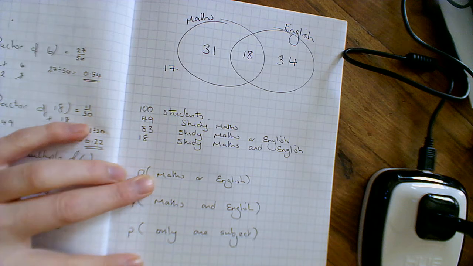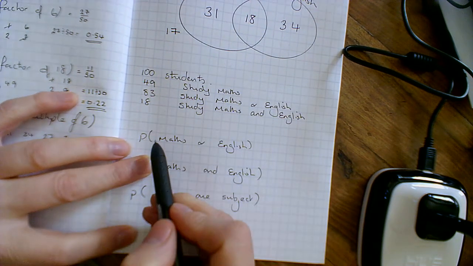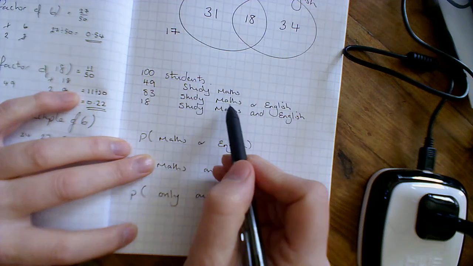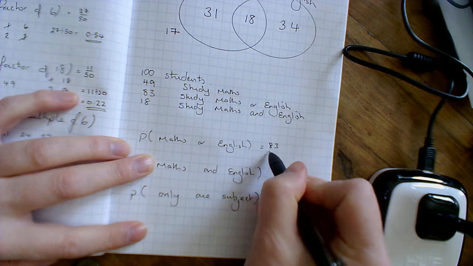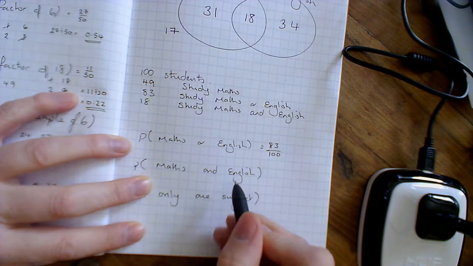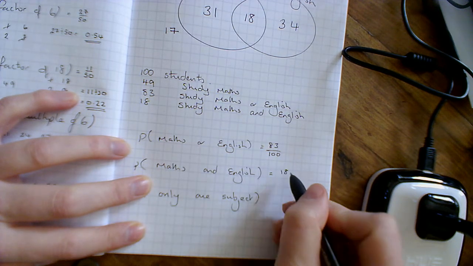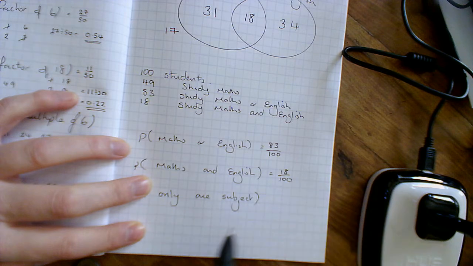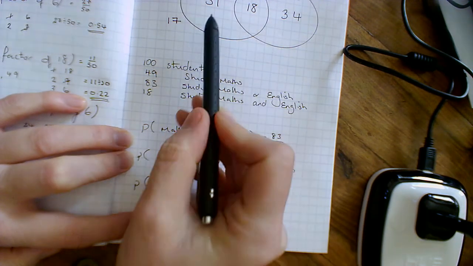How weird. Anyhow, right, going on to the questions. The probability of maths or English, well, we already knew maths or English was 83, so that's going to be 83 out of the 100 students. The probability of maths and English, we were told maths and English was 18, so this is going to be 18 out of 100.